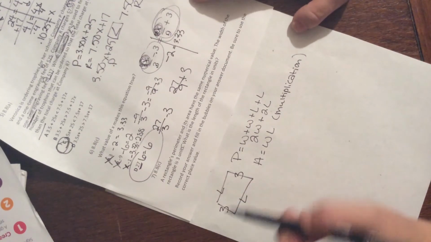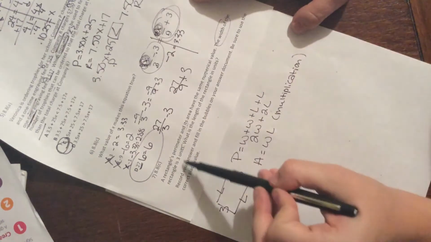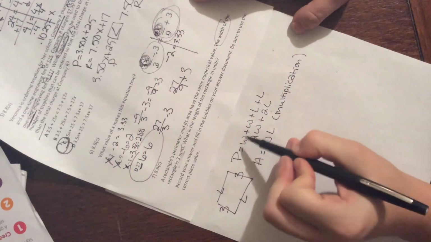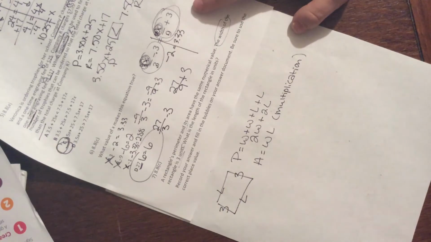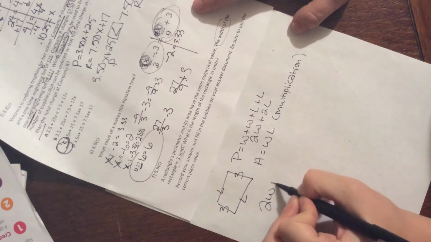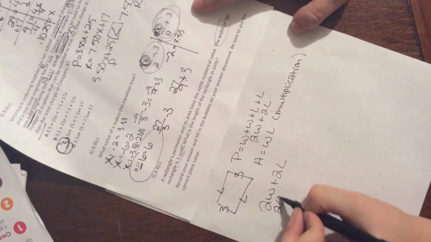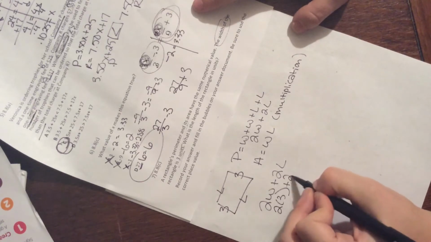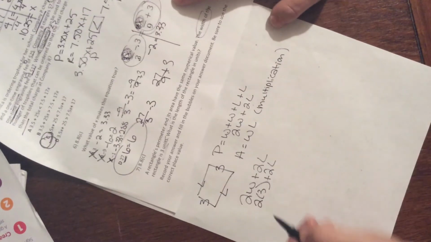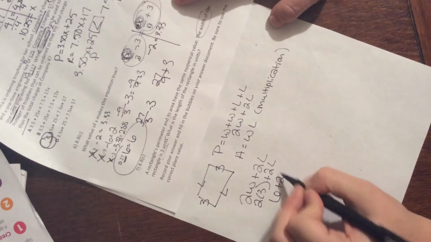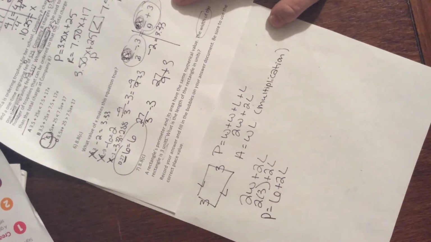Let's see. We have our width is 3. So wherever there's a W, we need to put 3. So 2W plus 2L, we need to put a 3 right here. So it's 2 times 3 plus 2L, and that is 6 plus 2L. So this is my perimeter.